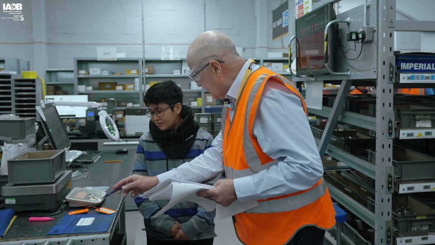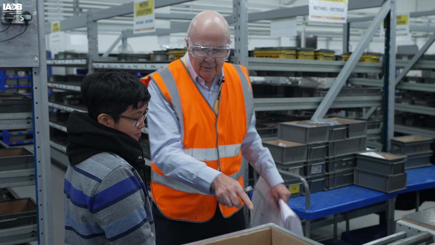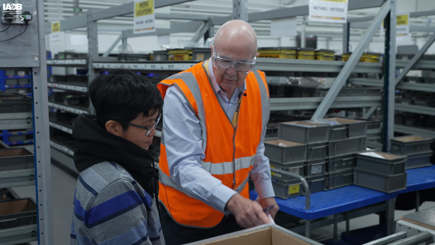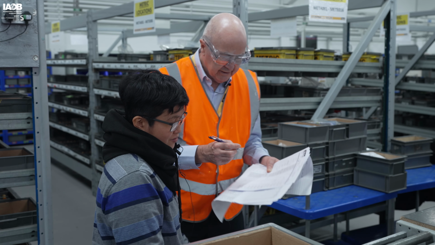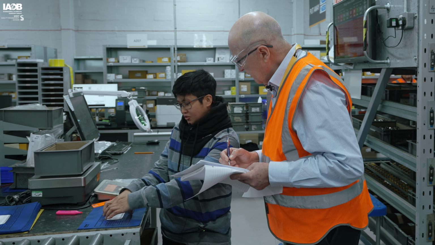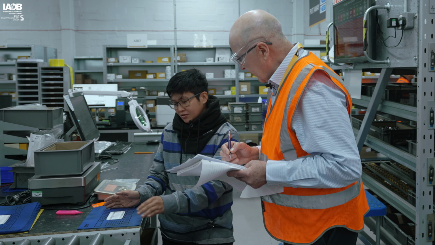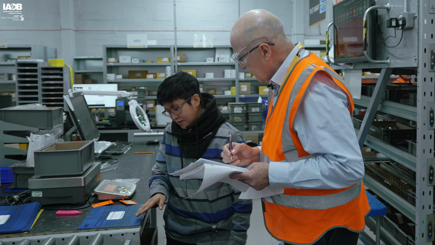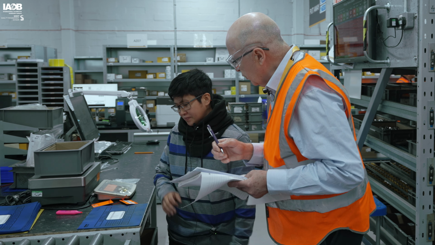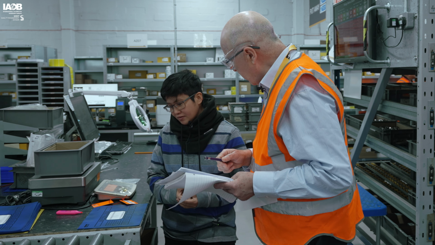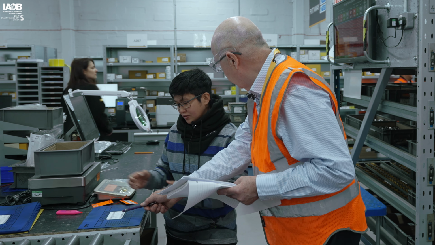So I think we have this example here. I'm intrigued to know, why in this envelope do you have the window? What's the purpose of this? This is to make us focus on just the locations. This is to prevent mix-ups so we don't get confused. So you're primarily not looking at the part number then? Yes. You're picking just from the location?